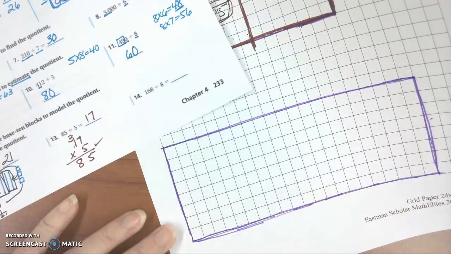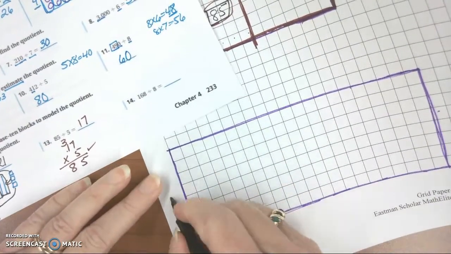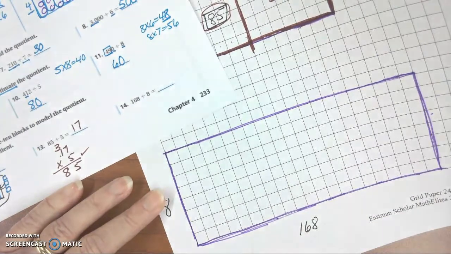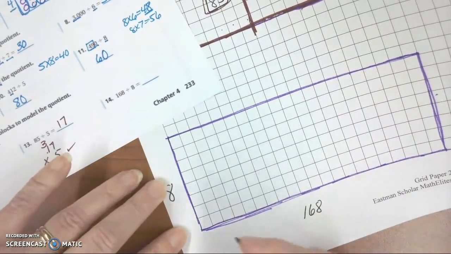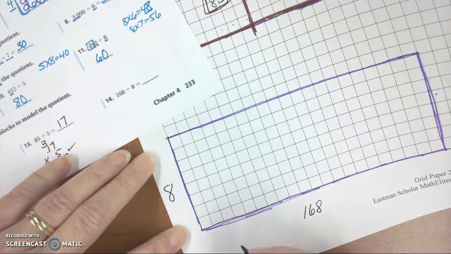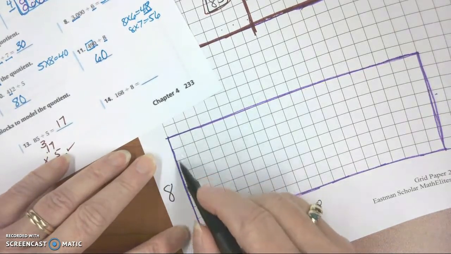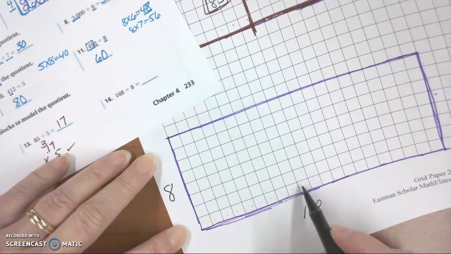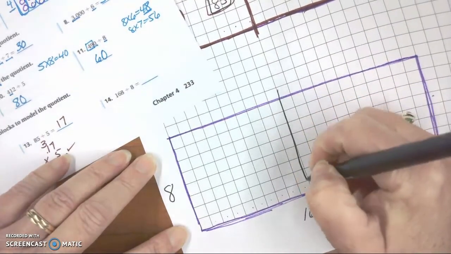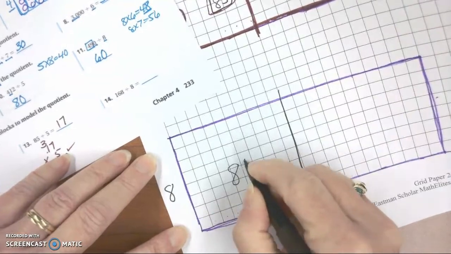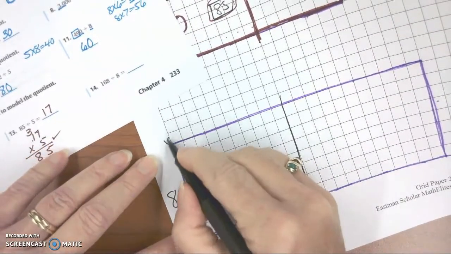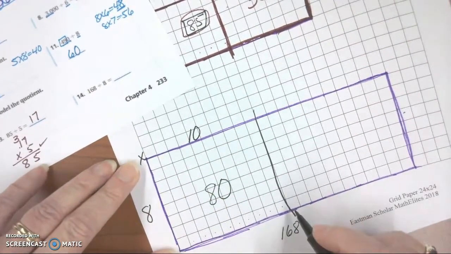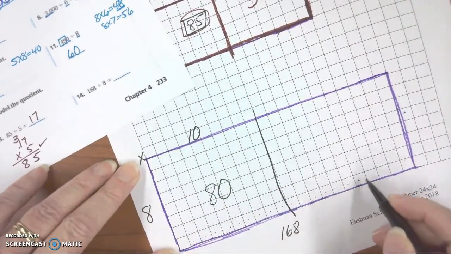So let's think about this. I have 8, and this total rectangle is worth 168, right? So I think I like 10, so that's good. So if this is 8, 8 times 10, 1, 2, 3, 4, 5, 6, 7, 8, 9, 10. There's one group, and this total group is 80. And 8 times what gives me 80? Well, I know that's 10.